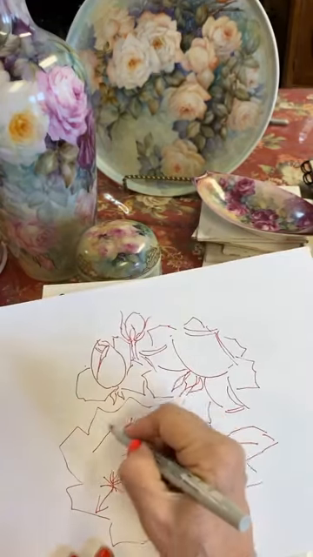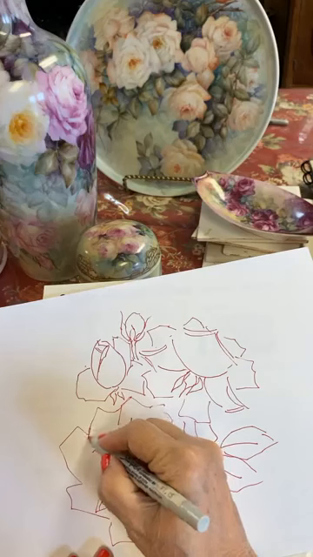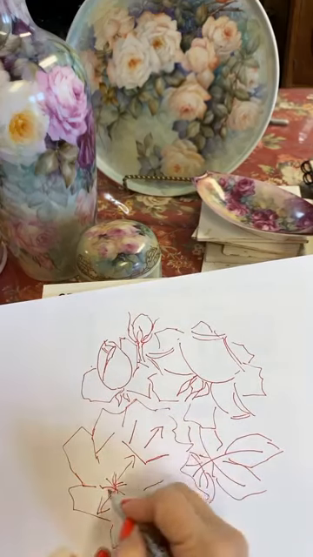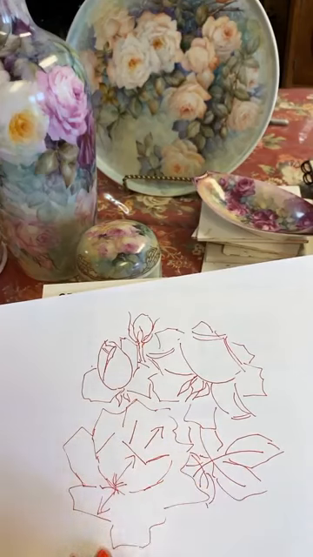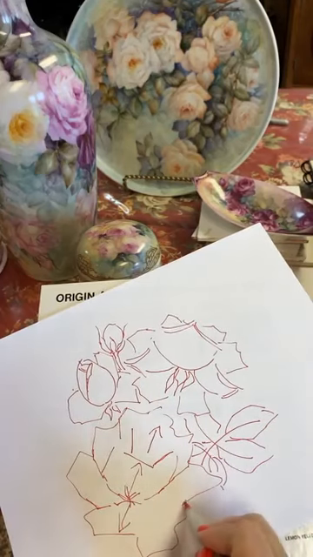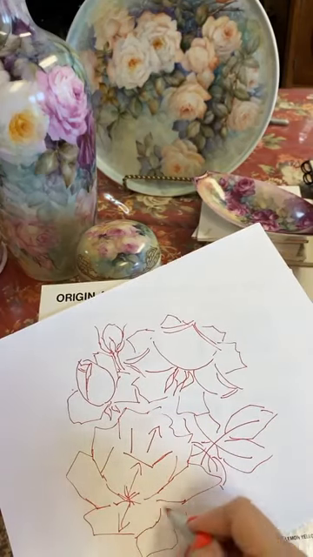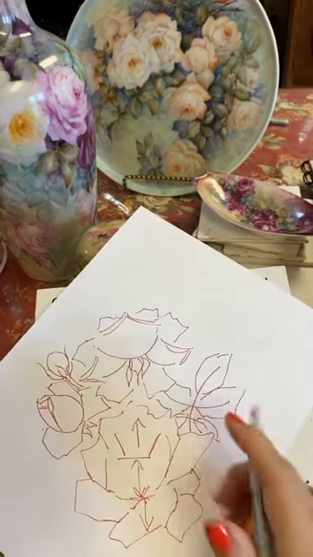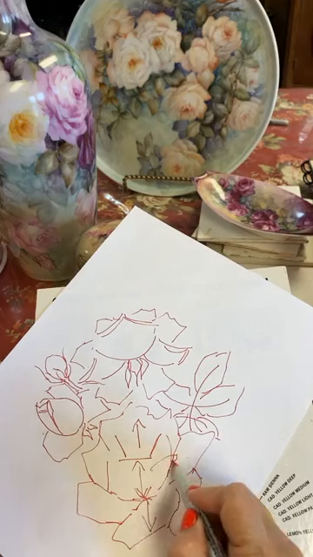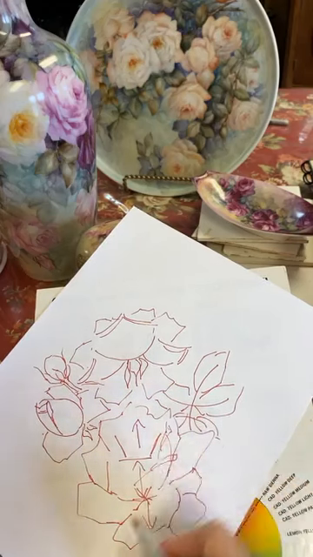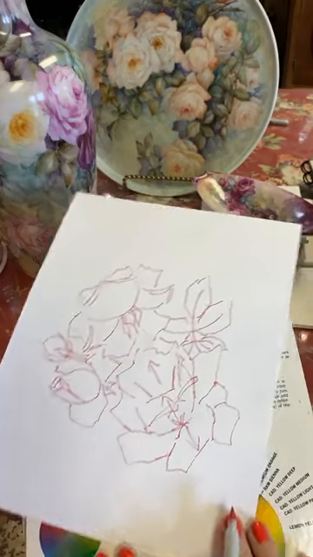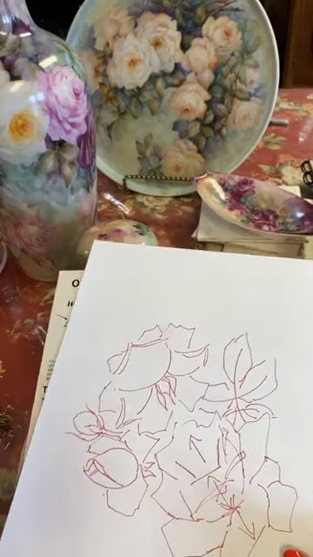So in here with this rose, this would be a petal, this would be a petal, this would be a petal, and they stop at this, what we call ball or bowl. These are the petals that are on the outside, so they are not going to overlap that. But here's a petal, there's one in between, here's a petal, so then these will overlap. Okay, so now I'm going to show you on my painting.